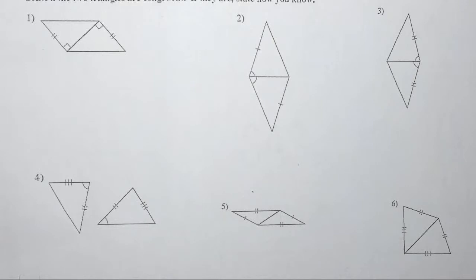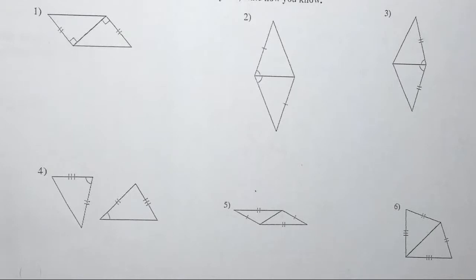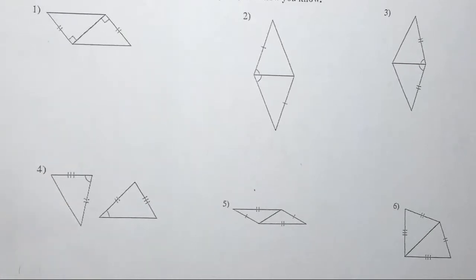What about number 4? Yeah, side angle side. What is the other one? This one. Look at both of them. How about we try this new trick I learned? Let's look at both triangles before we say yes or no, okay? Let's look at both triangles.